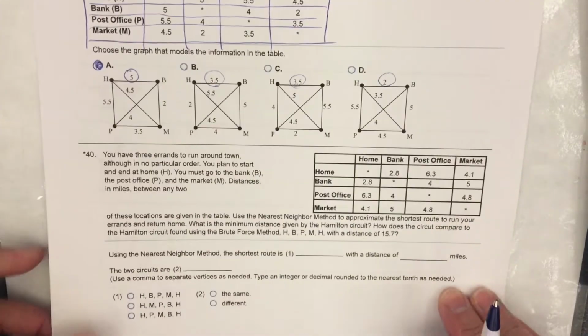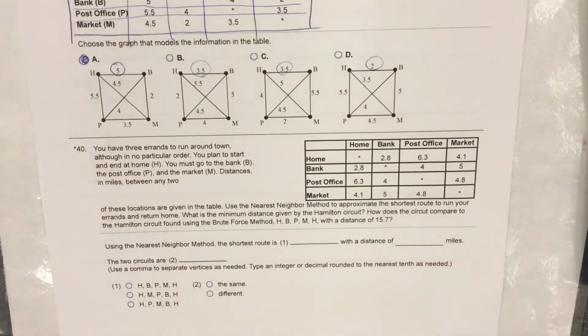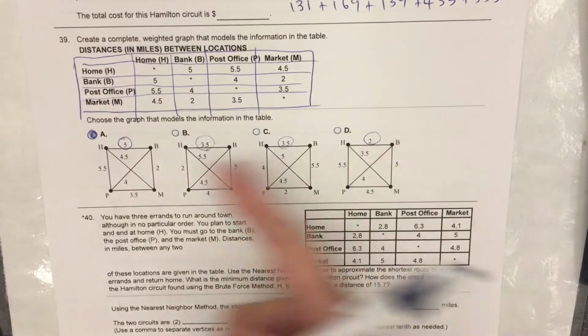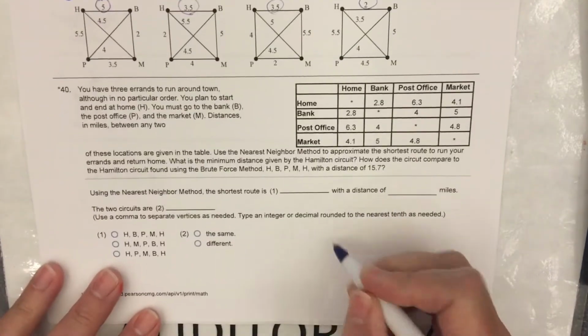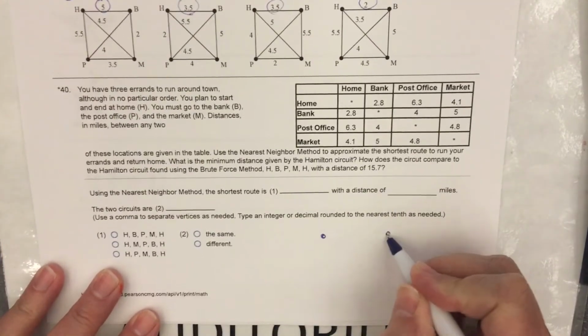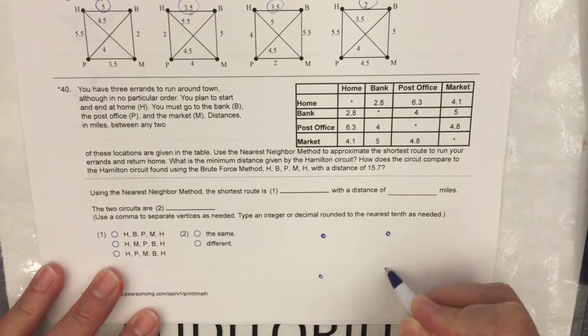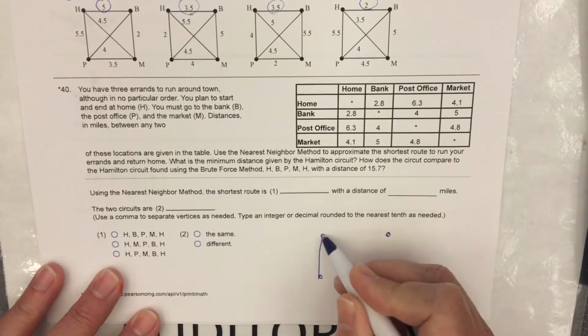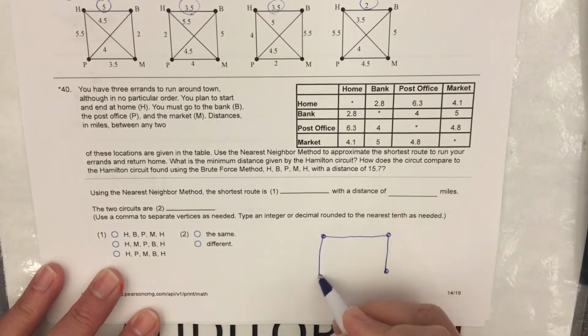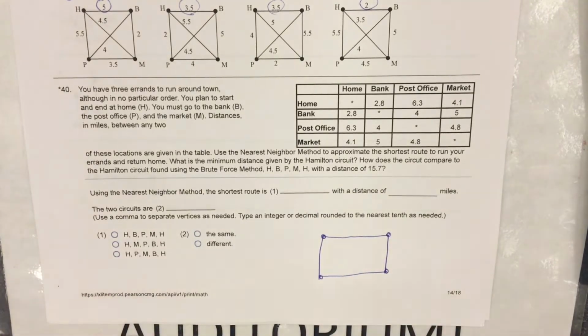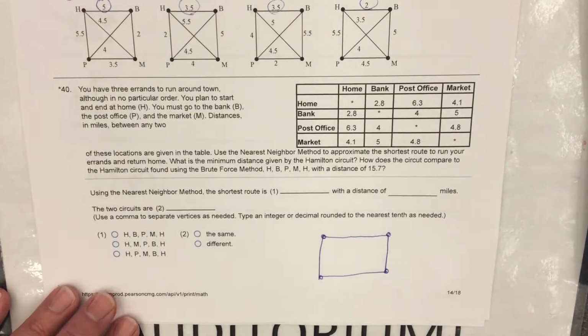Problem 40. Again, the errands to run around town, and you have this chart. I would say draw this out, just like problem 39 has, problem 40. Home, bank, post office, market. And then after you have your graph, you do the nearest neighbor. I'll go ahead and finish this one up.